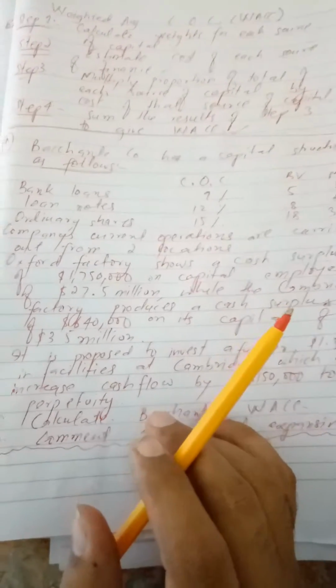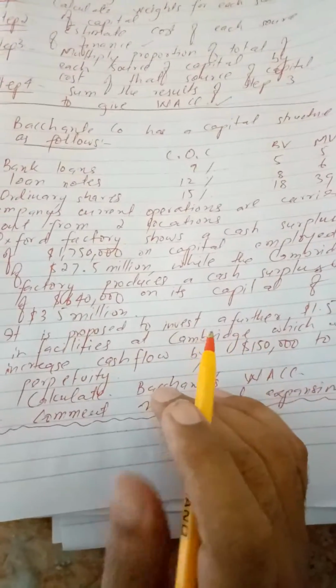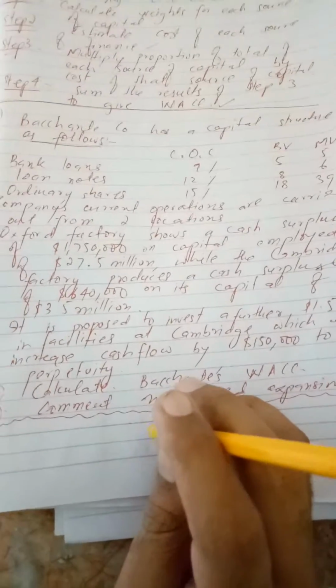So this small bit of the exercise will hopefully help you to cover some MCQs and also some of the short questions as well.